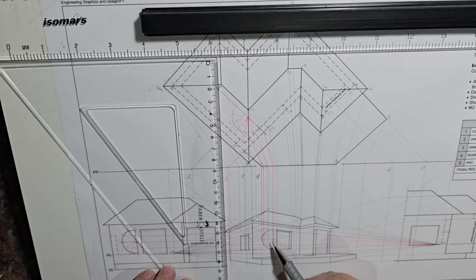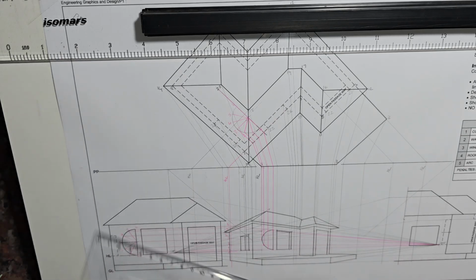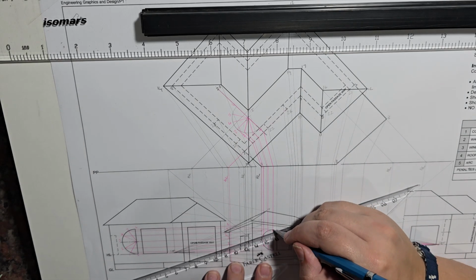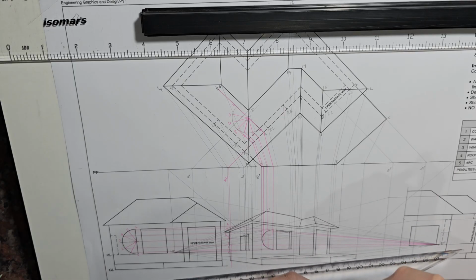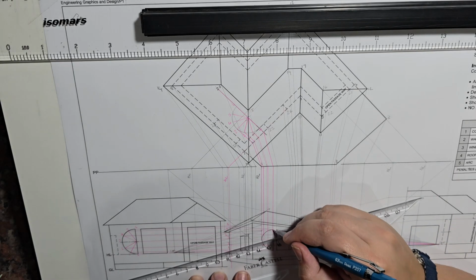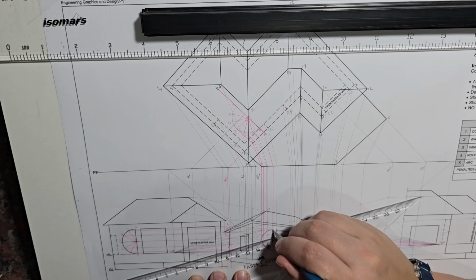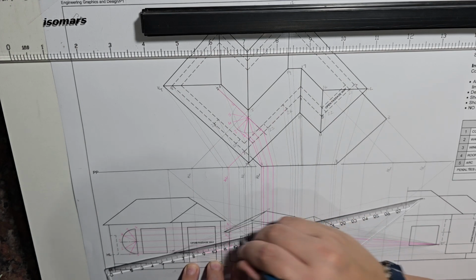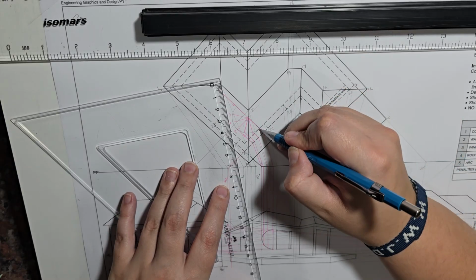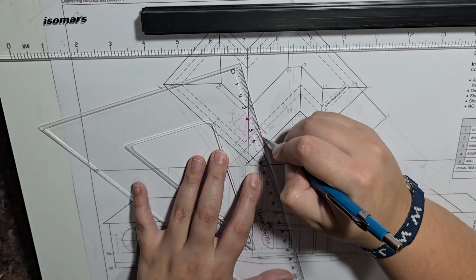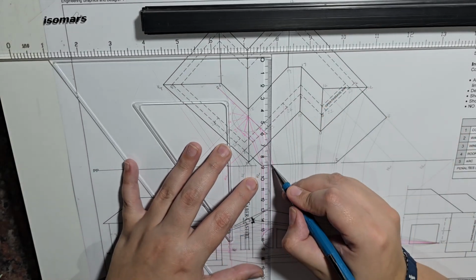Almost done. We still need the inside of this window for us. I don't think my colored pencil is going to make it. Let's try. This one goes to the left vanishing point. The inside of this one is here. Standing point, straight down.